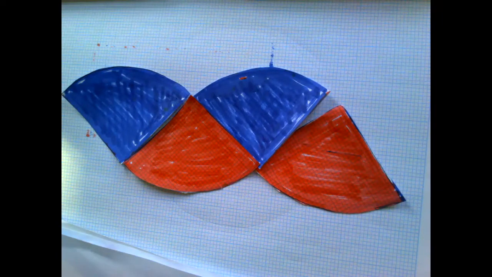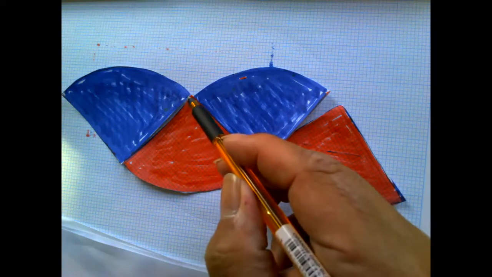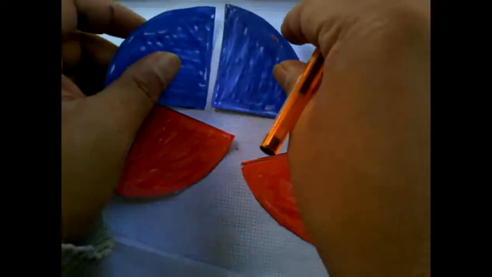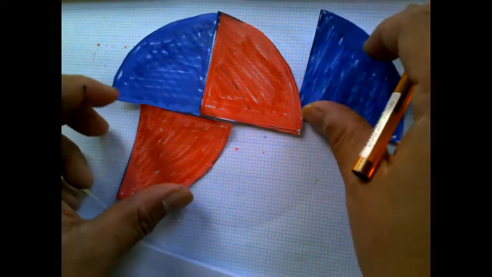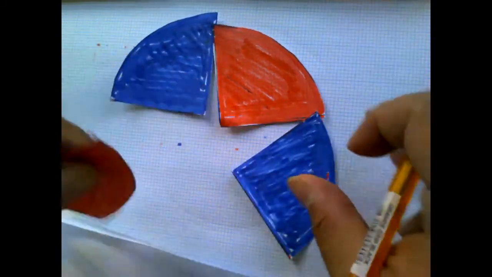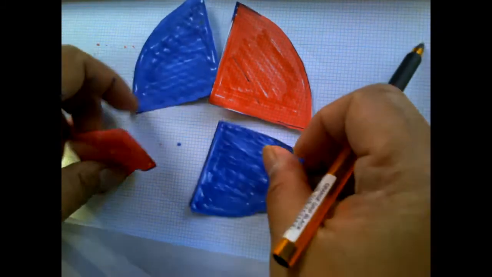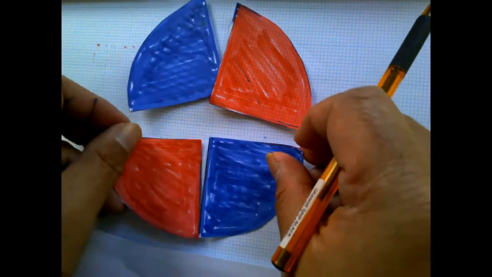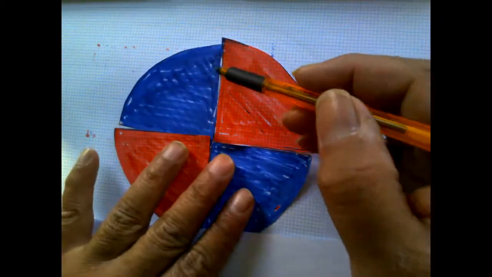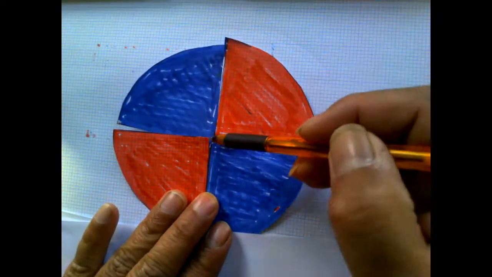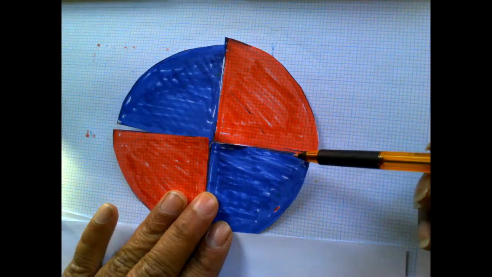And in here, well, let's just do that like that for now. Okay. And I'd like to explain this really well. Now, this part here, from here to here, that's the radius, right?